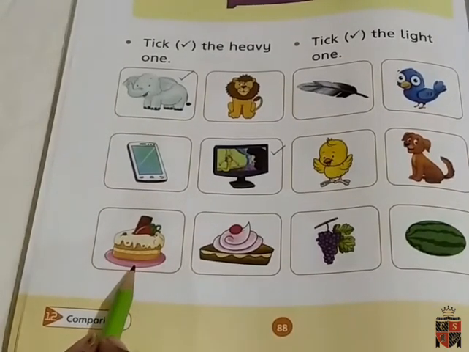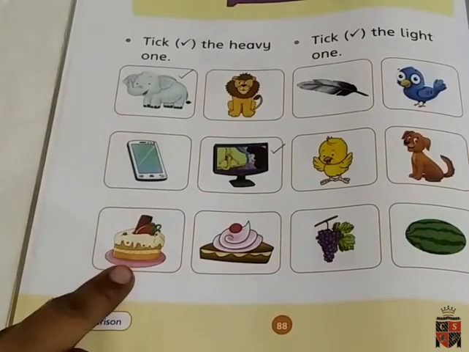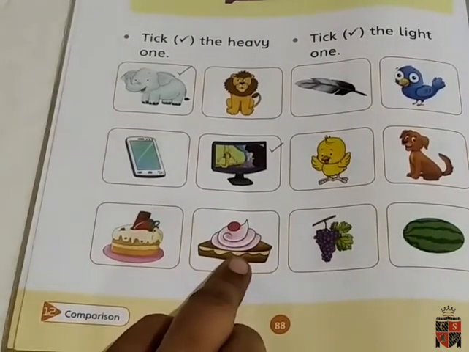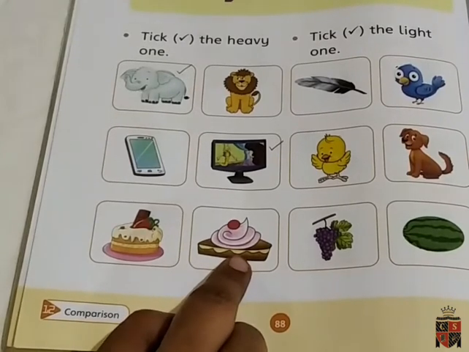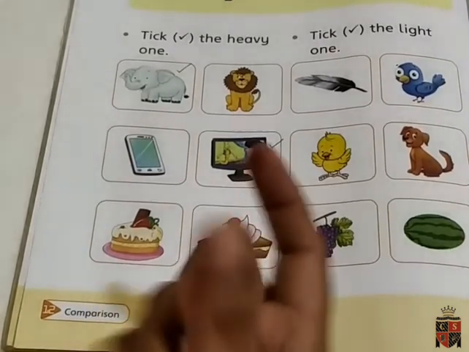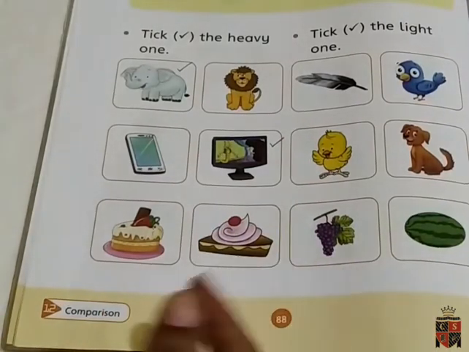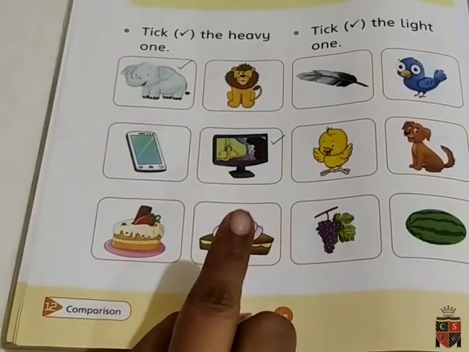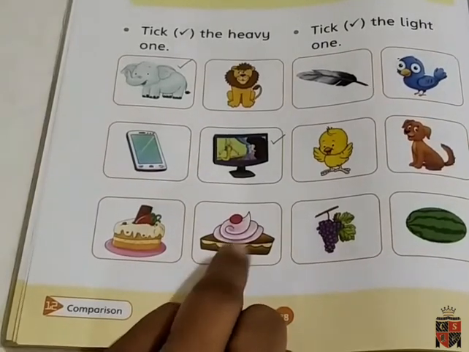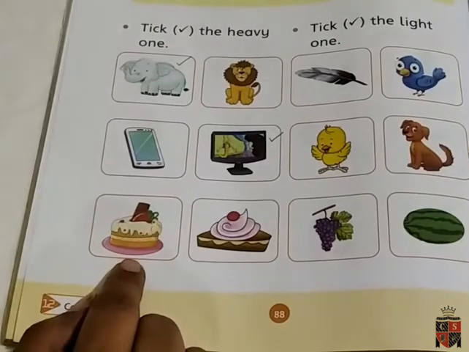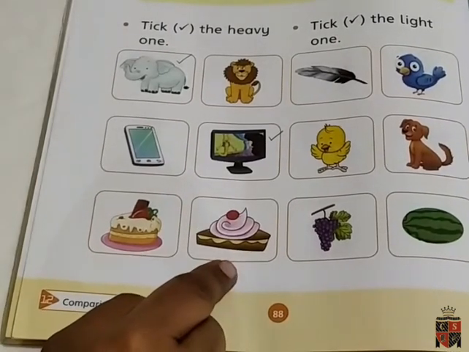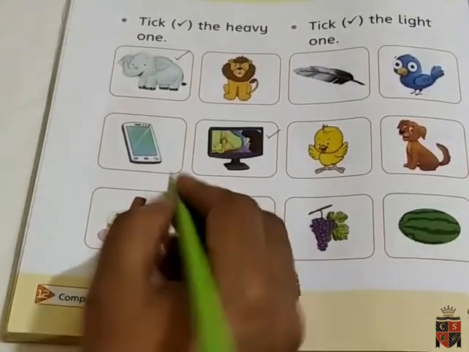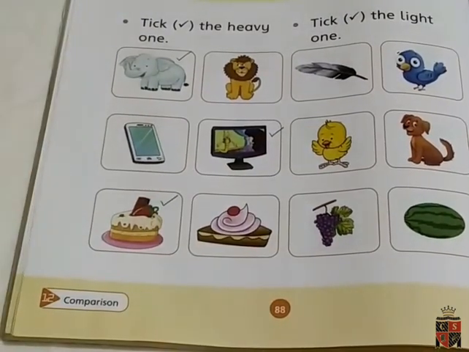You can't hold the whole cake on your hand because it's heavy, but you can easily carry a slice of cake and you can eat a slice of cake easily and hold it on your hand. So it means a slice of cake is light and the whole cake is heavier than a slice of cake. So we take here a full cake or a whole cake.